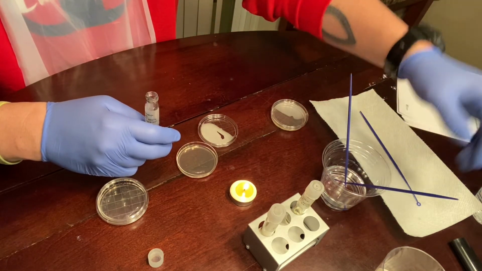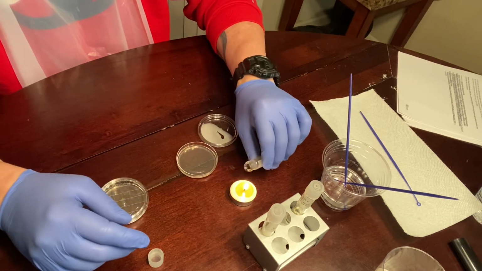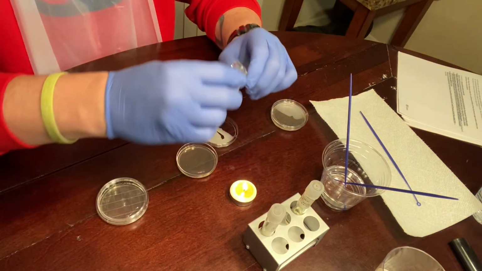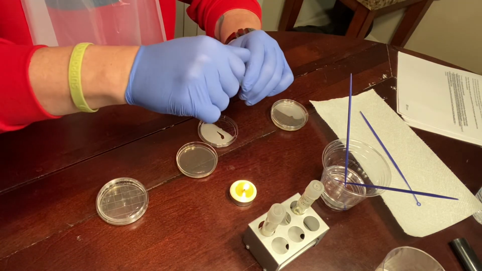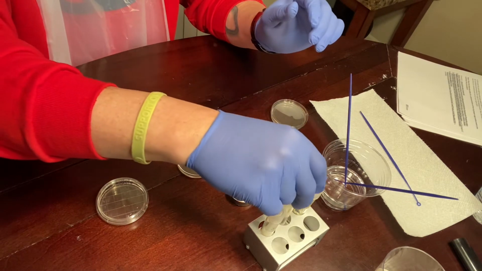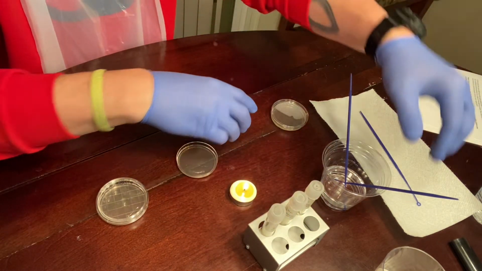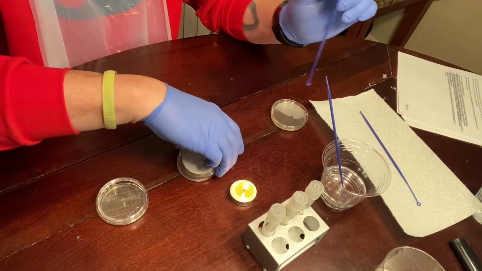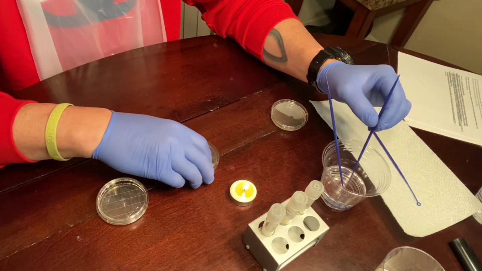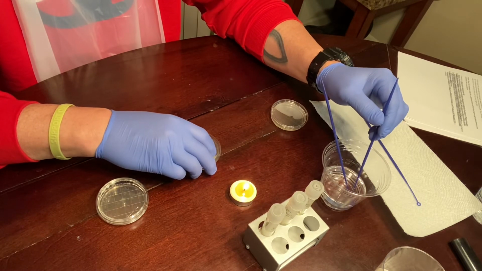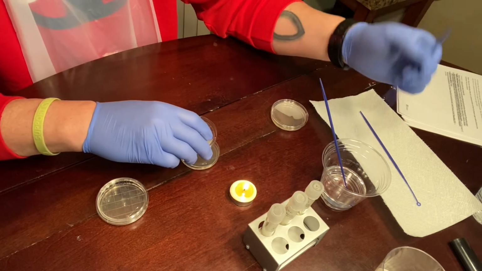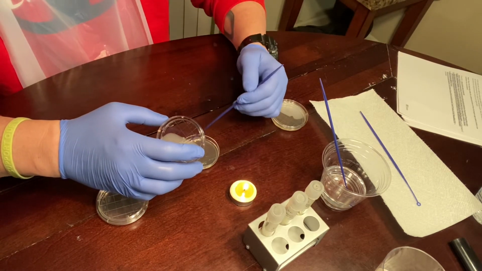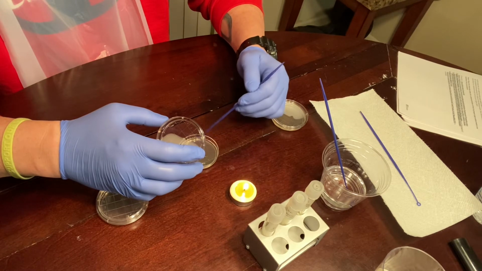Put that in the alcohol. Sterilize the rim again. Replace the cap. 20 seconds. So I'm going to borrow again from one and zigzag into another quadrant.